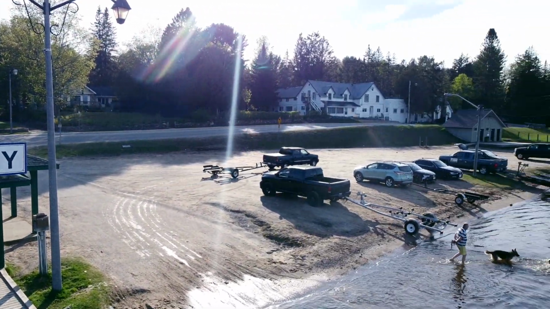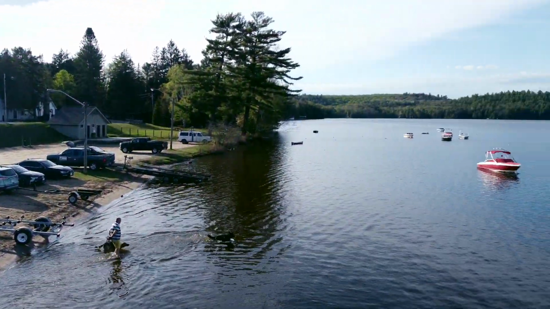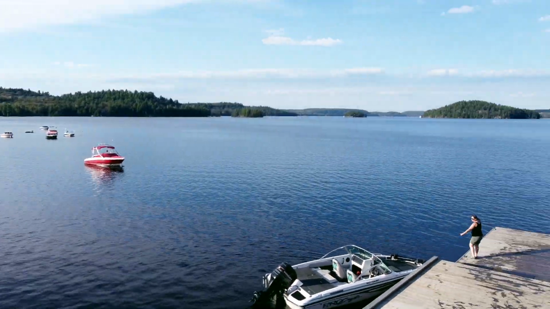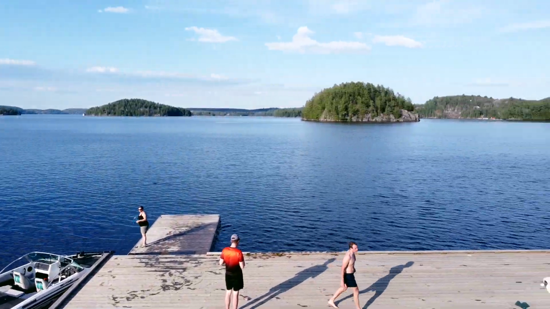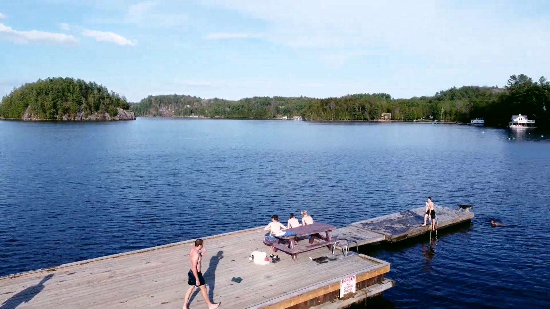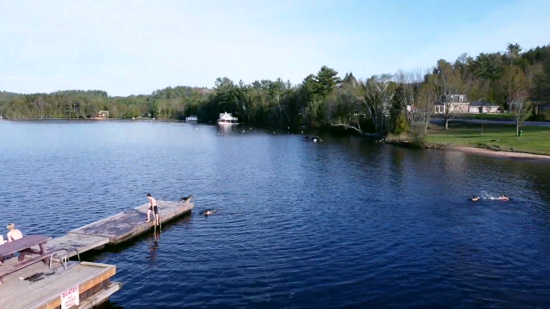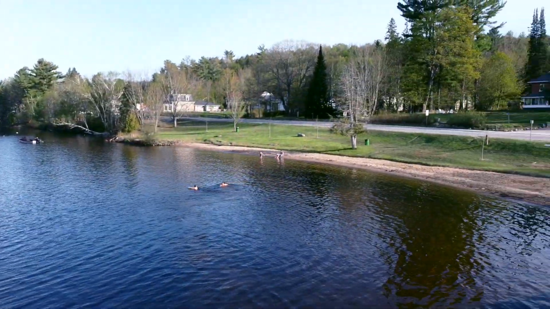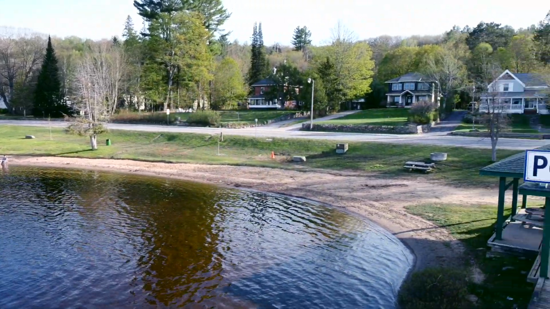This is where I grew up, right in Port Sydney, Muskoka. It's a bit north of Barrie, if any of you have been there. It's quite a beautiful place. This is Mary Lake, and today I'm just showing you a bit around where I live. And so, welcome to Port Sydney.